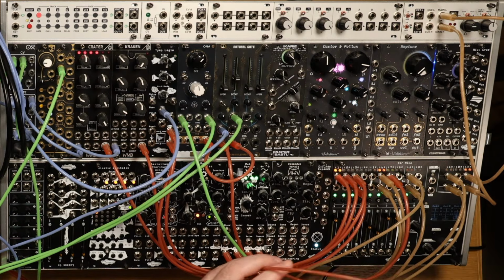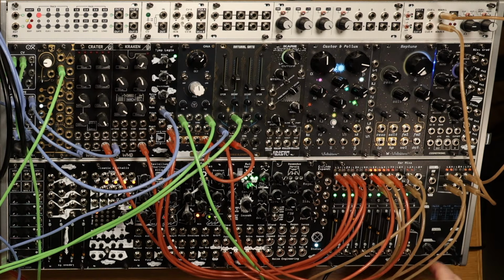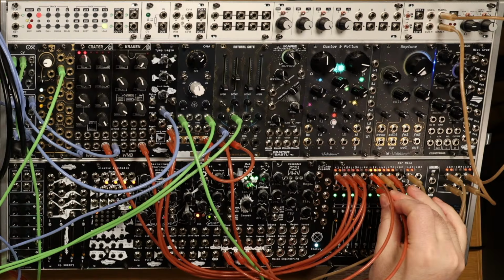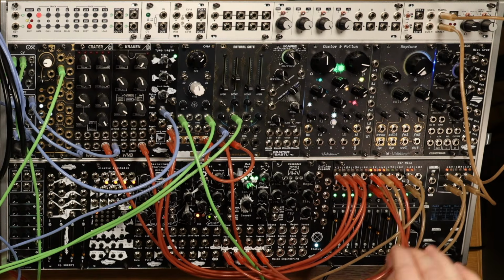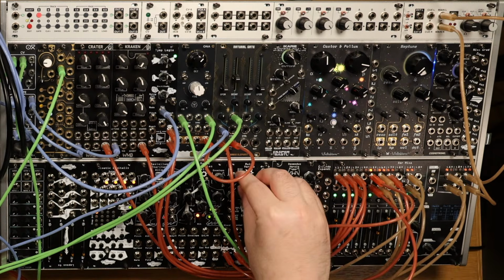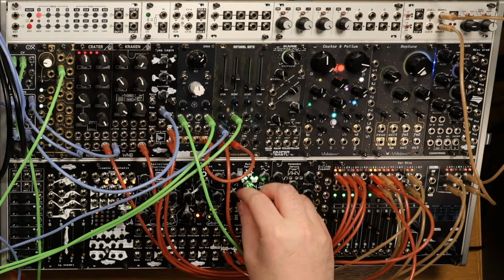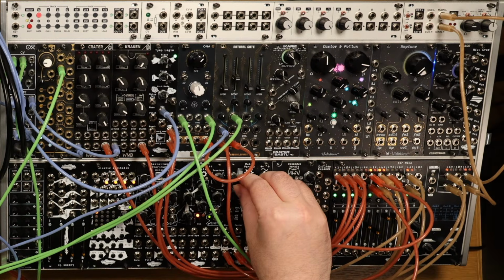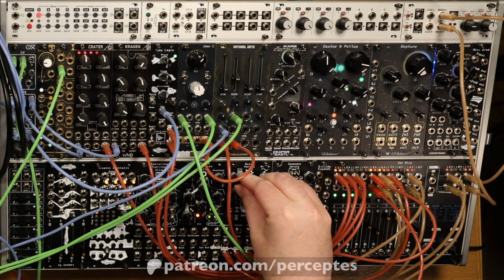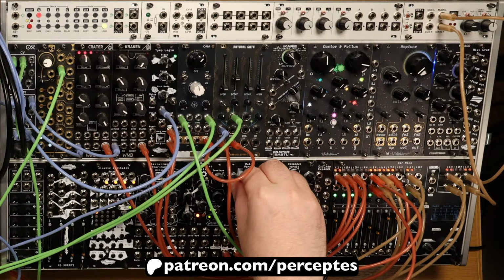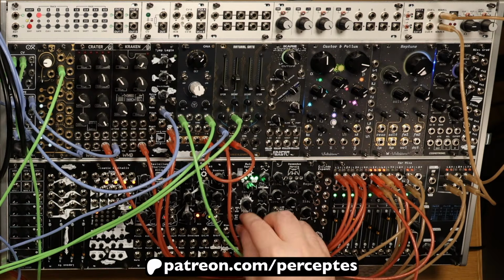And then let's plug the output of Ruina back in. Okay, and let's bring in the blend so we hear what the distortion sounds like. So here is fully distorted.